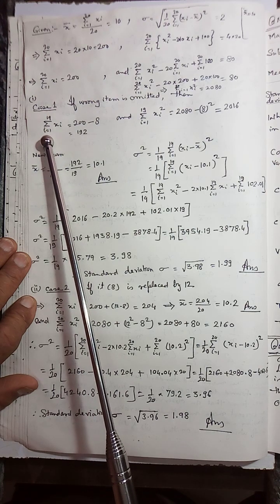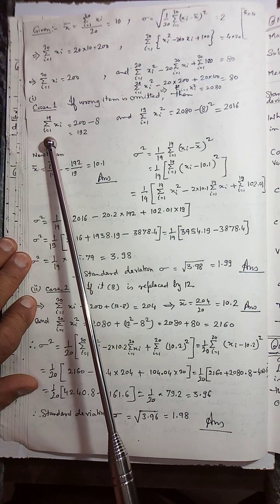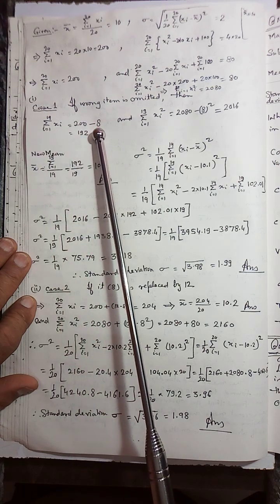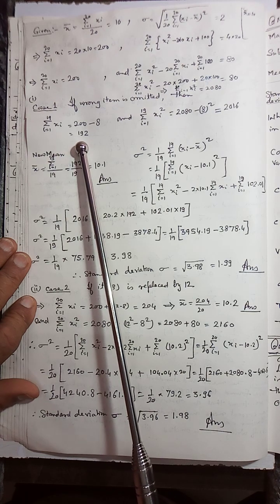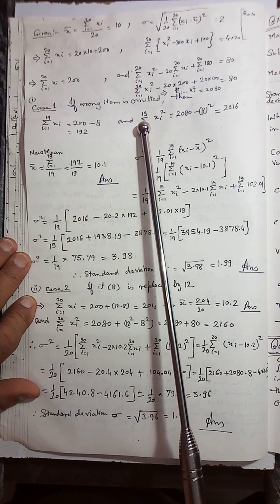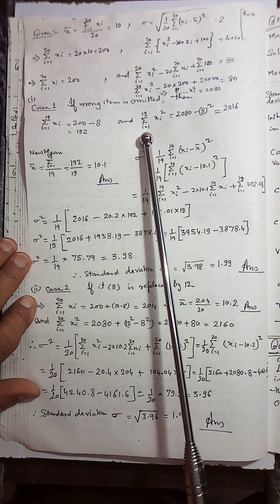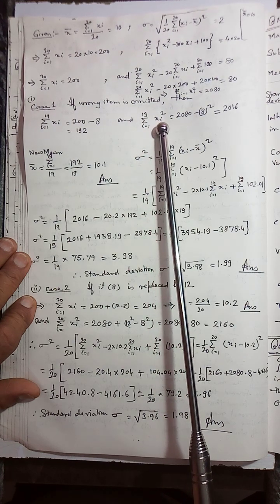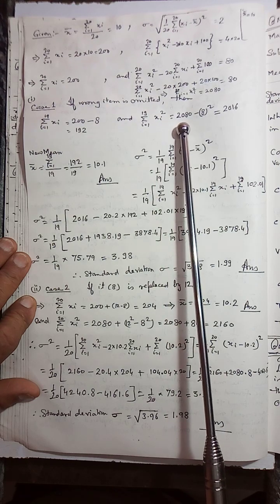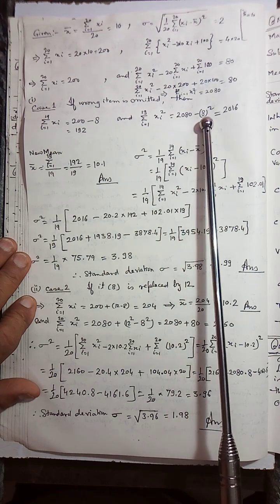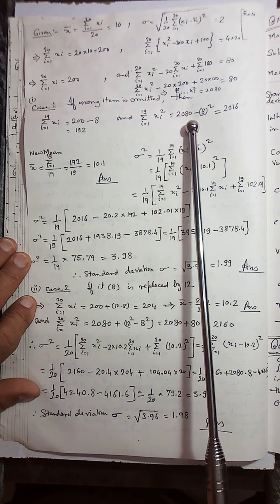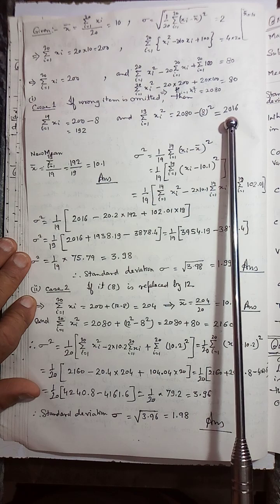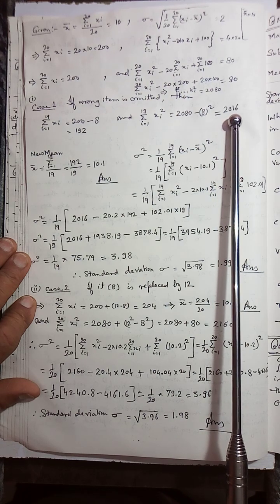So summation i is equal to 1 to 19 xi will be equal to 200 minus 8, that will be equal to 192, and summation i is equal to 1 to 19 xi square will be equal to 2080 minus 8 square, because there 8 square should be subtracted. So we subtracted 8 square, then it will be equal to 2016.